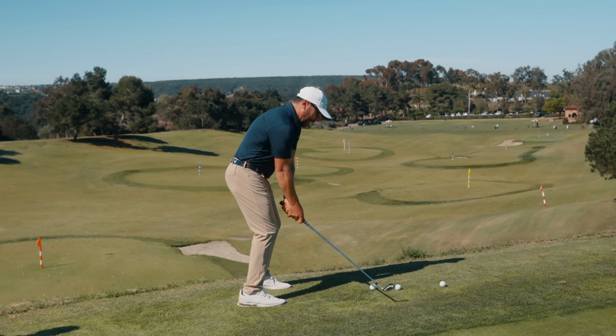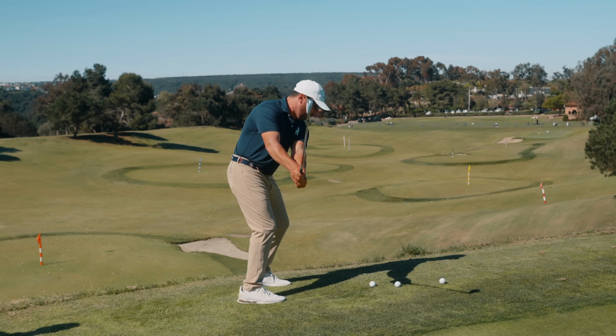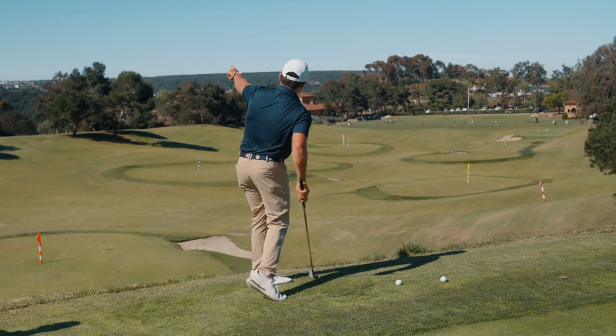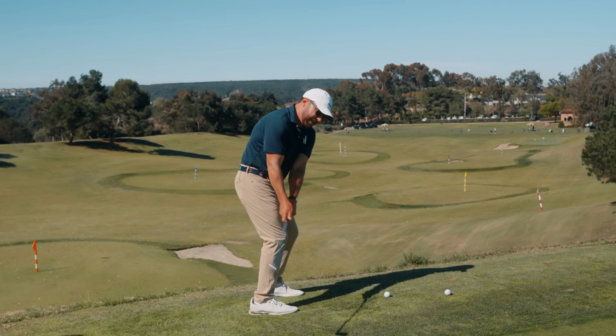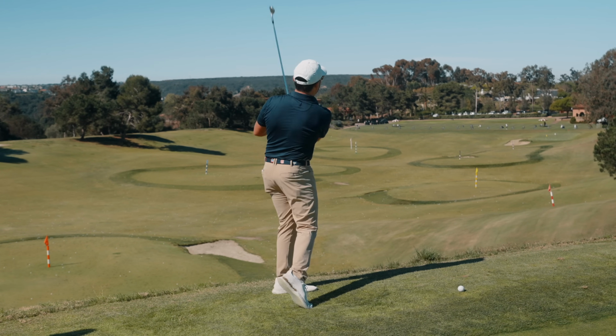If my hands go out, that club gets steep. Look where I'm going with no manipulation. I'm going dead left. How about this? With no manipulation, if I'm inside and behind me, I'm out right.